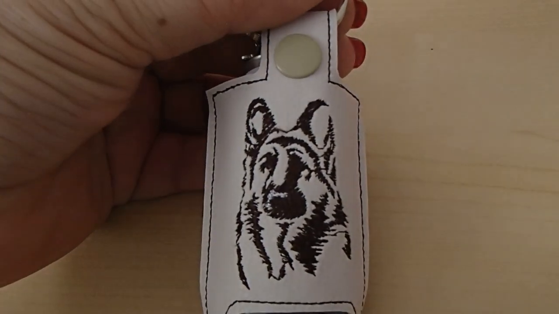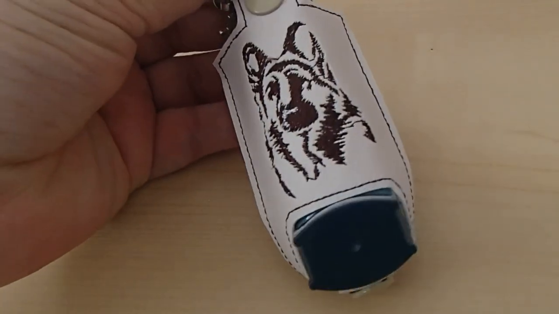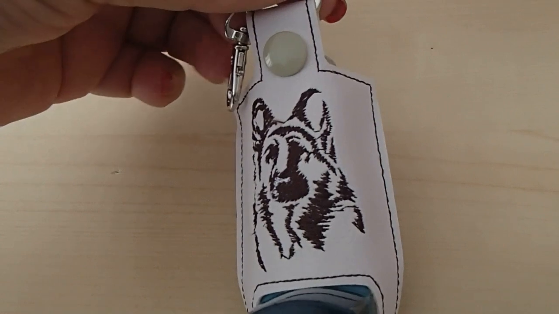So this is the final design. German Shepherd dog made into an inhaler holder.